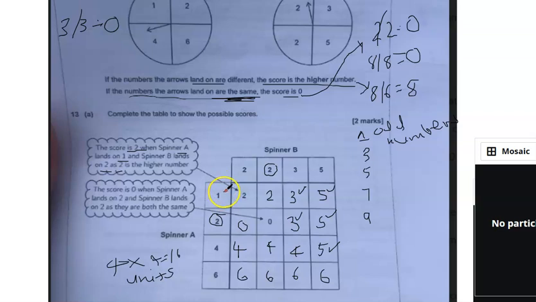For this one, they've done the first one for you. It lands on a 1 and a 2, so the answer is the highest number, a 2. It lands on a 2 and a 1, so the answer is the highest number, which is a 2. It lands on a 1 and a 3, so therefore it's a 3. Let's find a 0 one. It lands on a 2 and a 2, so the answer is a 0. Follow the pattern.